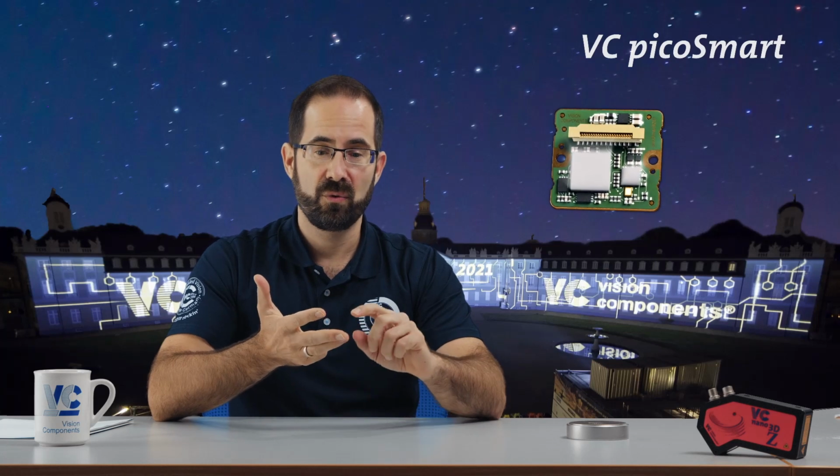It has really the size of a camera module, but on this board, as you can see here, we have everything. We have the image sensor, we have onboard memory, we have, again, 2 processing units. You have 1 ARM core and 1 FPGA, both to do the image processing and the communication with the outside world.